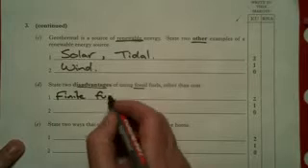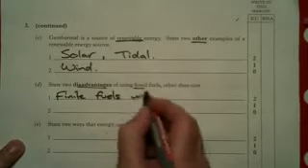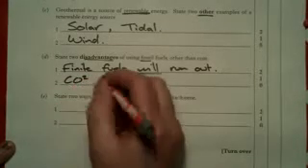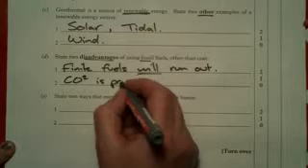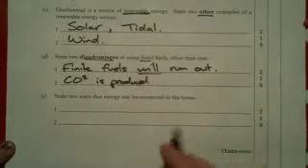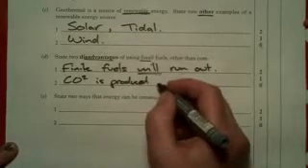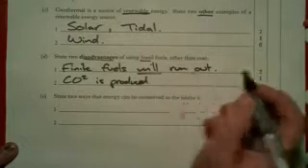It says state 2 disadvantages of using fossil fuels. Well, fossil fuels are finite fuels, so they will run out. So finite fuels will run out. So let's hope we've not all got petrol cars when it does. Another disadvantage is that CO2 is produced when we burn fossil fuels, and this is bad for the environment, causes global warming.